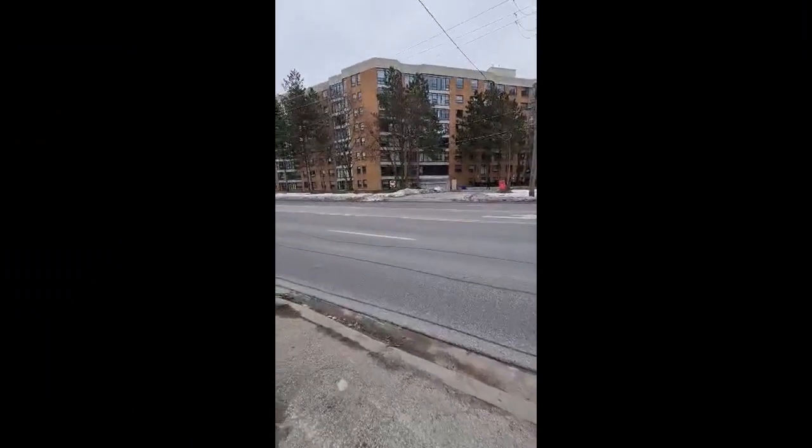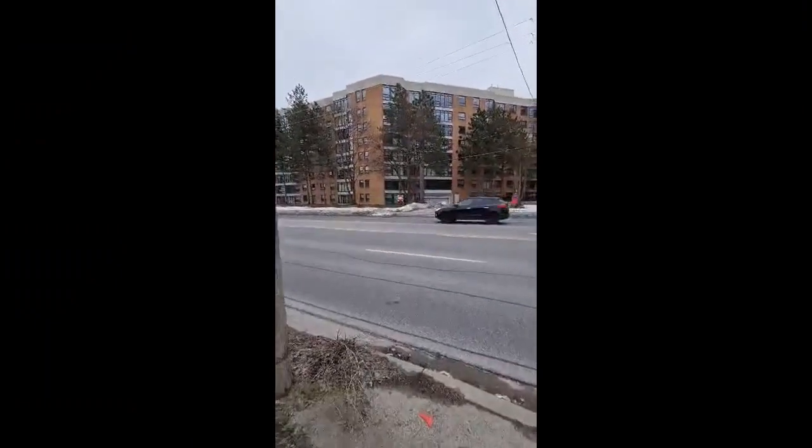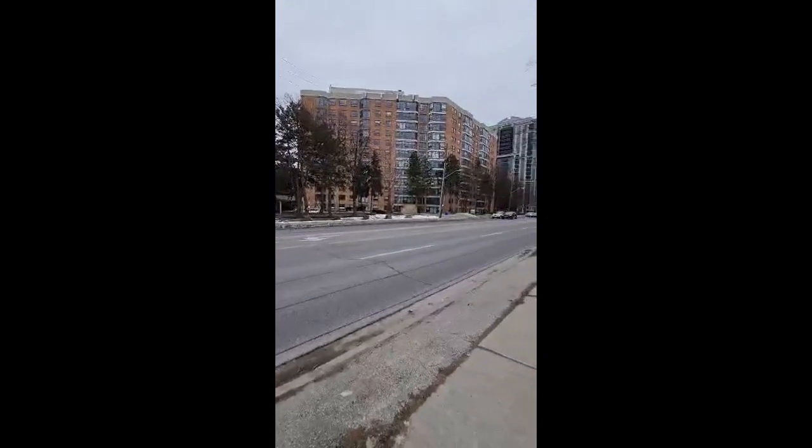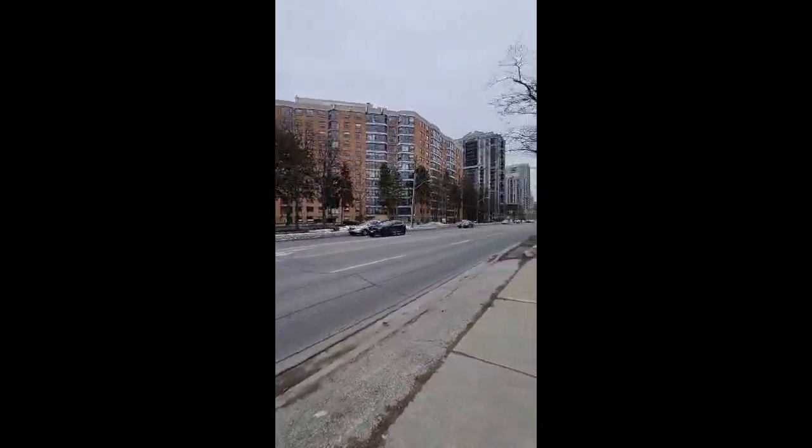So, different types of houses. You can see, in Canada, this is known as a condo. These are condos.